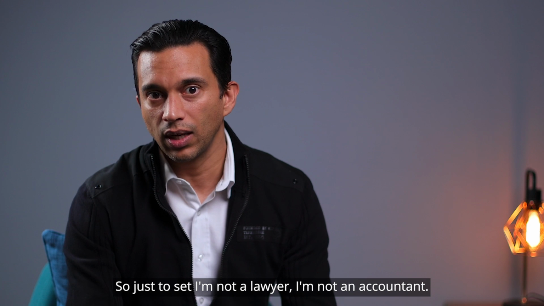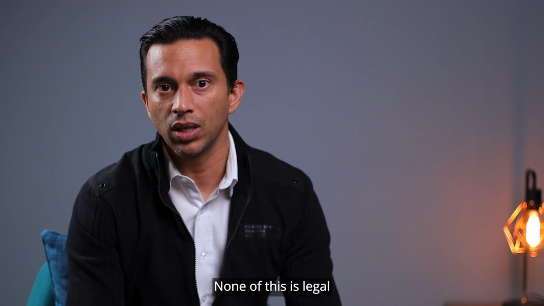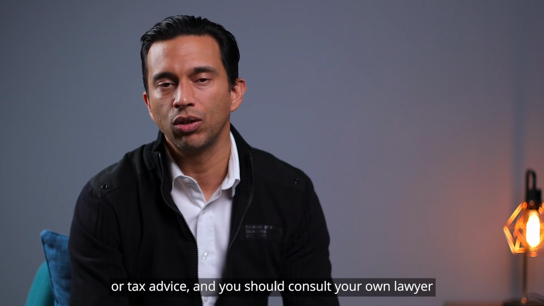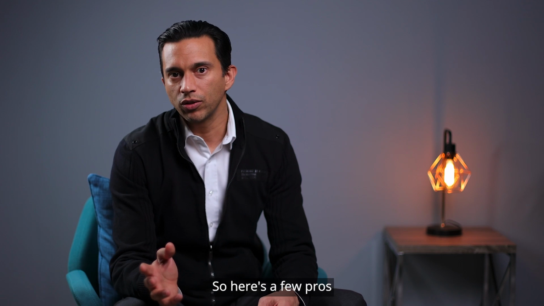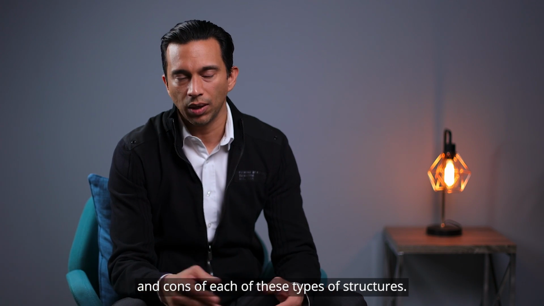So just to set, I'm not a lawyer, I'm not an accountant. None of this is legal or tax advice, and you should consult your own lawyer and you should consult your own accountant to get legal and tax advice from them. So here's a few pros and cons of each of these types of structures.